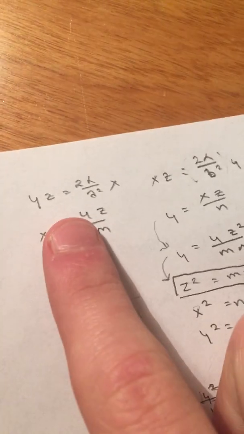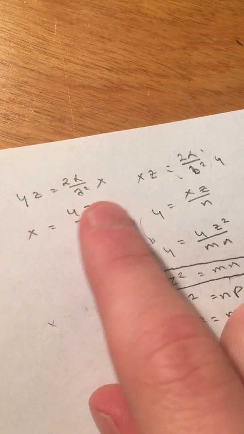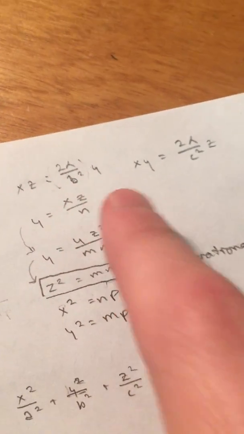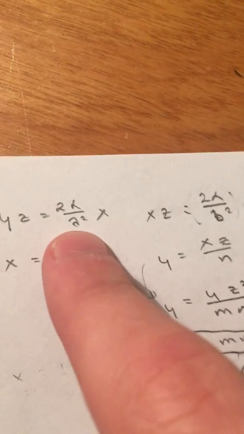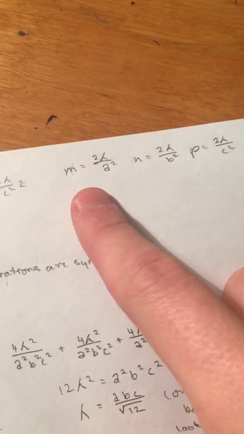So you have yz equals 2 lambda over a squared times x, xz equals 2 lambda over b squared times y, and so on. These expressions, 2 lambda over a squared, 2 lambda over b squared, are hard to write, so I made a little key, and we're going to use m, n, and p instead.